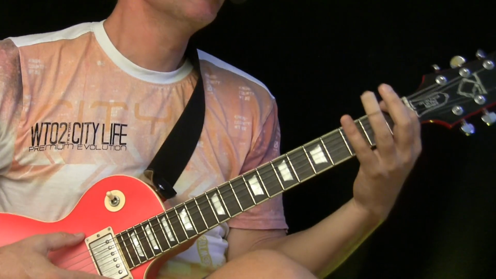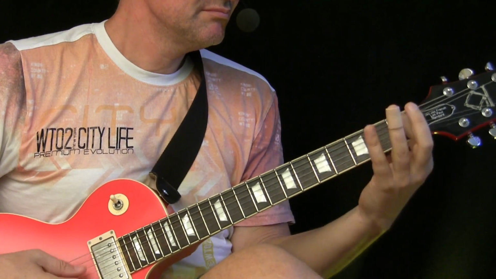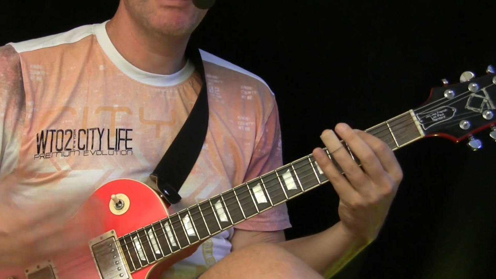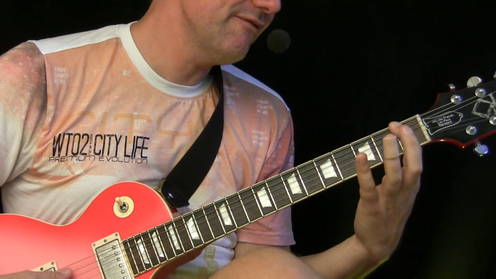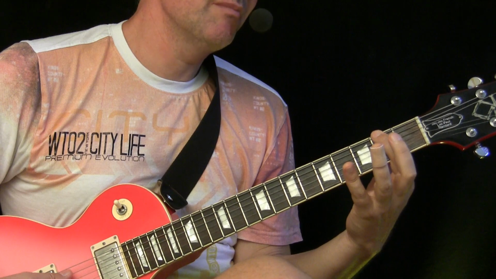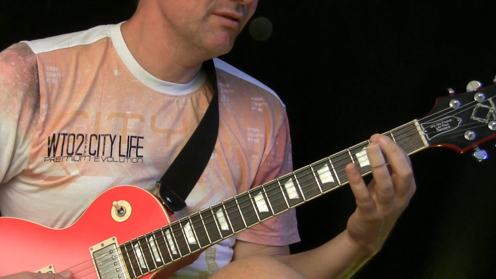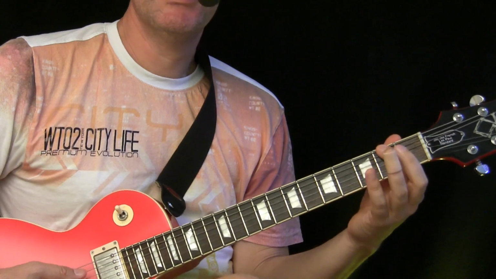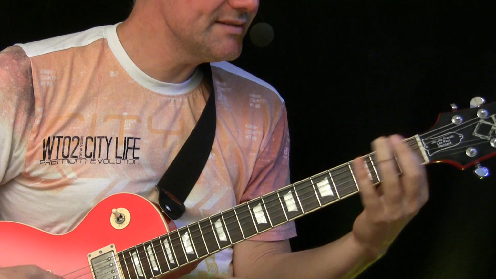An interval is called, when you play 2 notes, they create an interval. In this case, I play on the first fret the F, and I play the F sharp, and this is a flat 2, or a small second, or this interval.